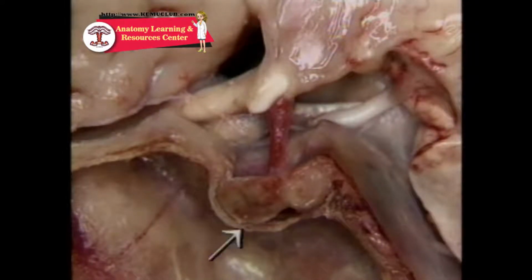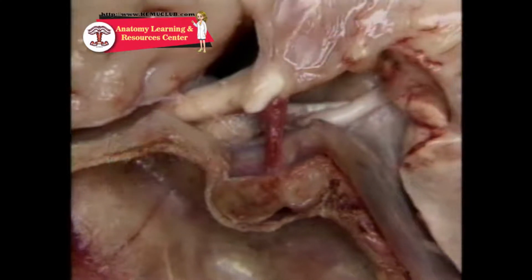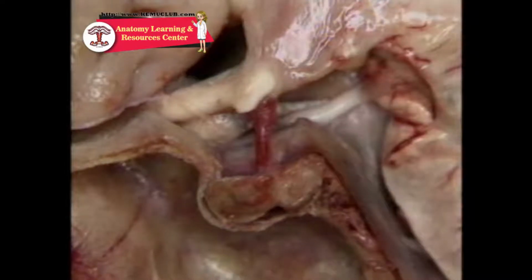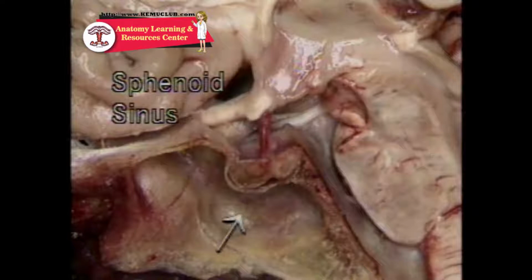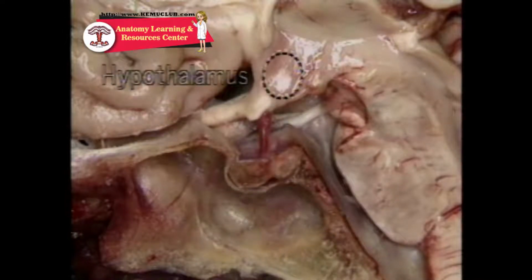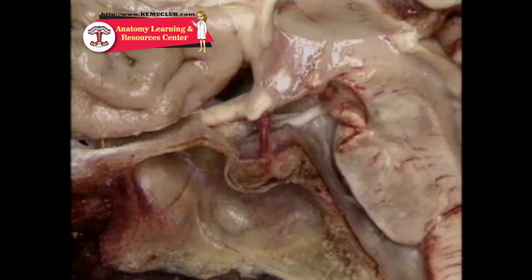The pituitary gland sits in the pituitary fossa. The pituitary fossa bulges downwards into the roof of the sphenoid sinus. This area just above the pituitary stalk is the hypothalamus.